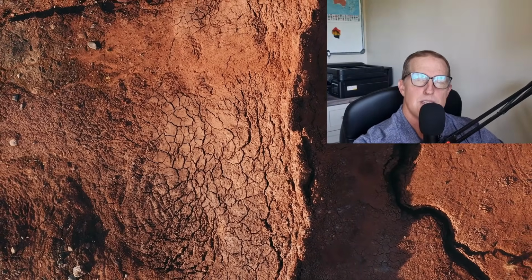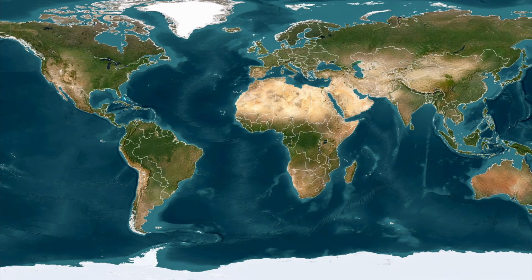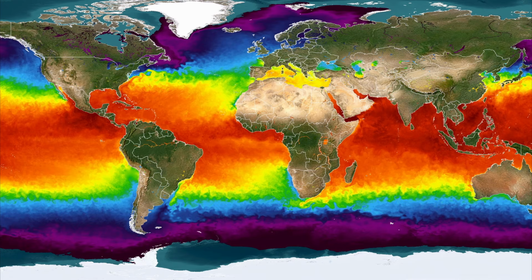So I thought it would be interesting to take a look at some of the live NASA layers, like the sea surface temperature layers in QGIS, and see whether we can detect any early signs of warming in the ocean.